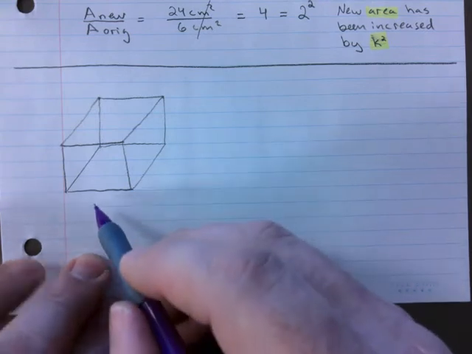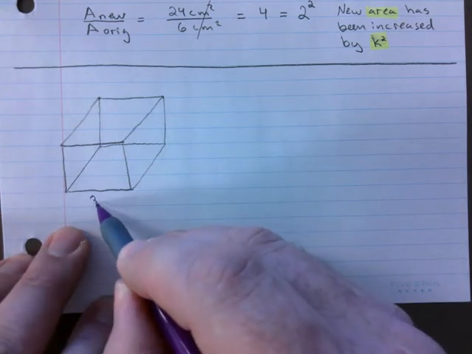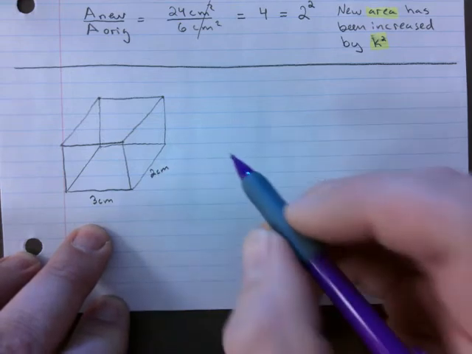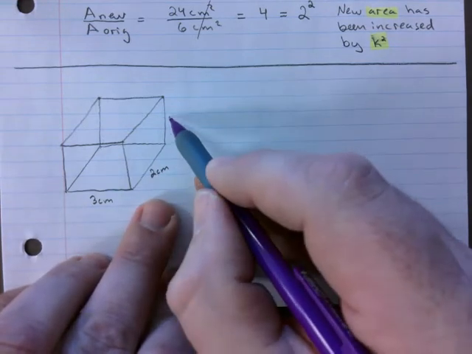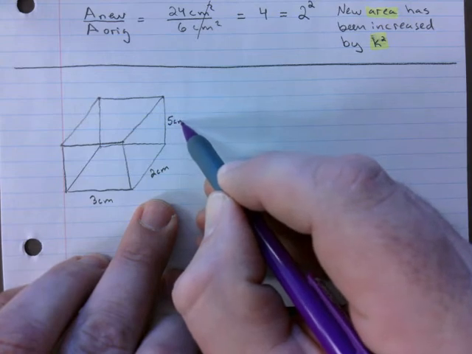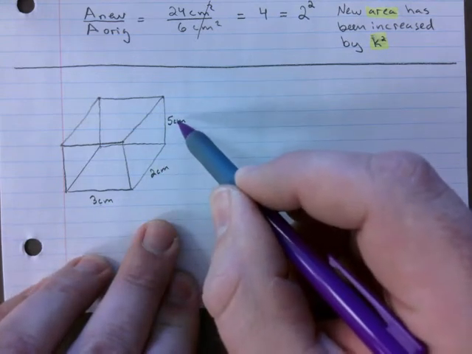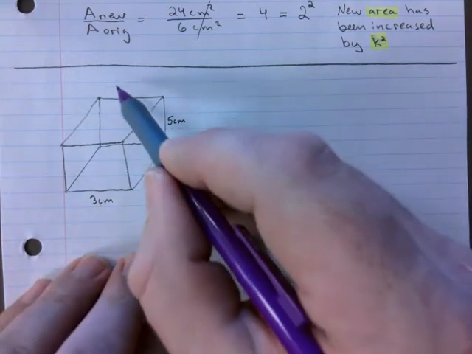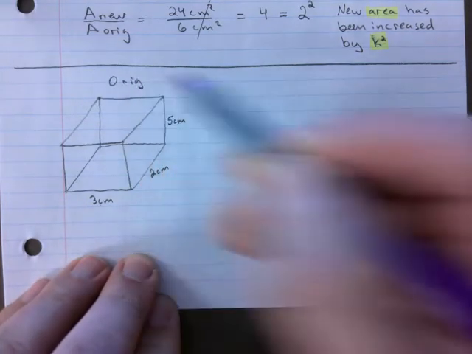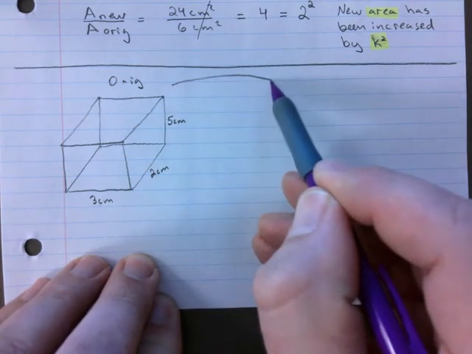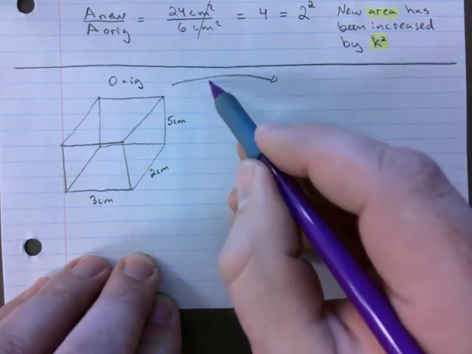So let's say you have a box that is 3 centimeters by 2 centimeters. And let's make the height, it's not drawn to scale, right? But it's 3, 2, and 5. And this is our original. And for this illustration, we're doubling every time.